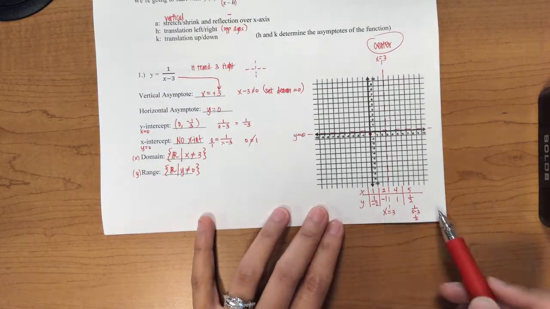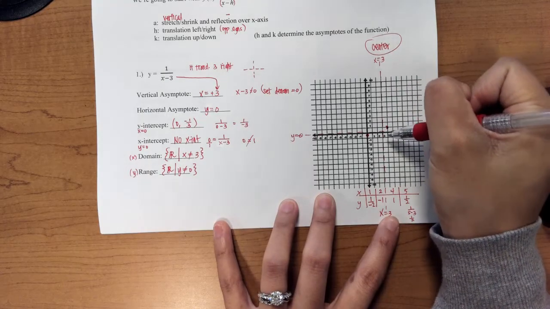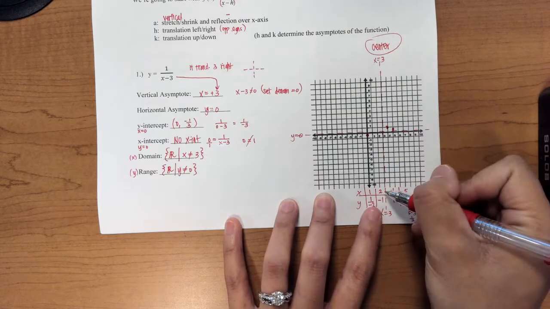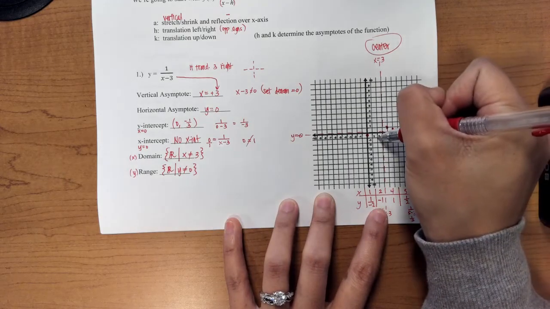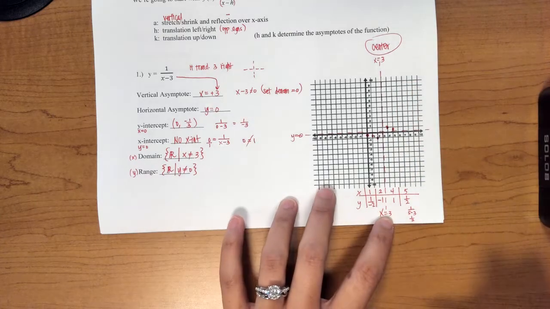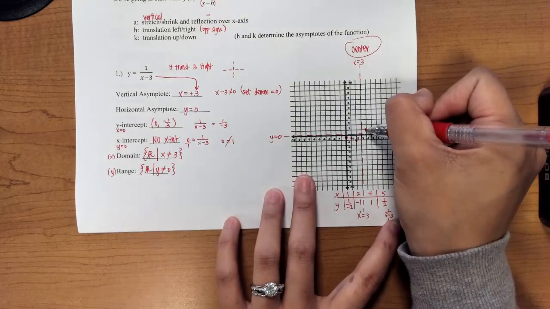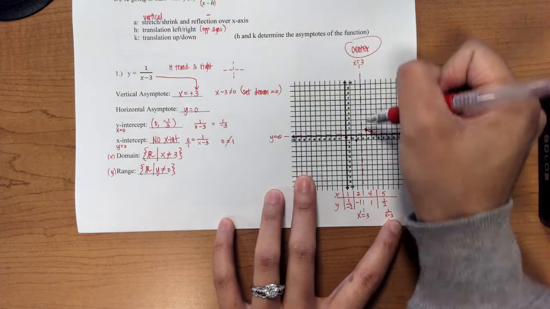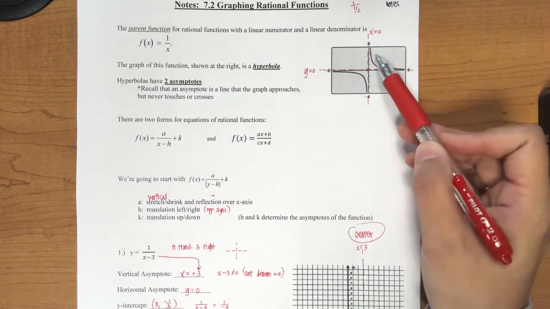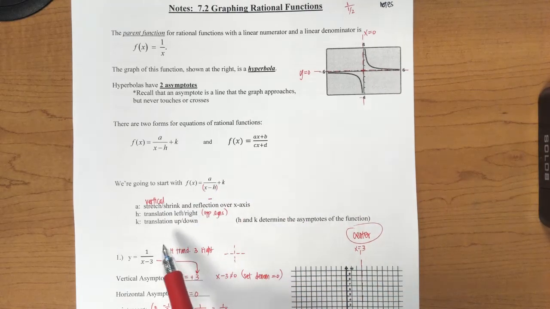And so here are my 4 points. (4, 1), (5, 1/2) is just somewhere between 0 and 1, (2, negative 1) is down here, and (1, negative 1/2). When you connect the points, you do notice, hopefully, that we are starting to curve in the same general shape as a hyperbola. And you want to make sure you always get closer and closer to the asymptote, which is what this definition says right here.